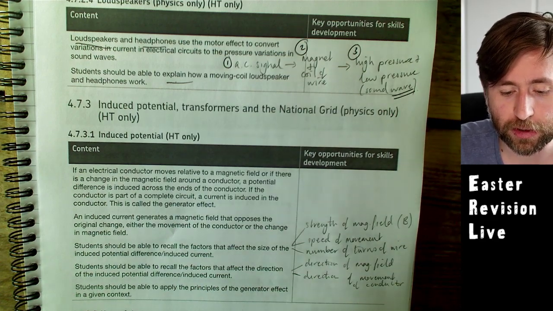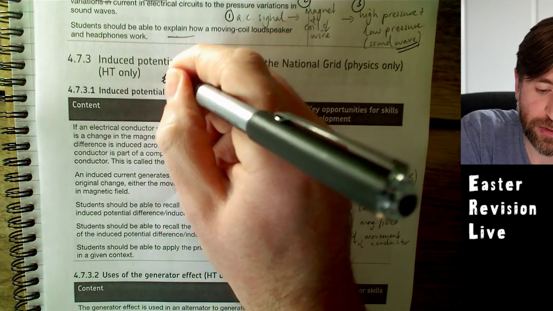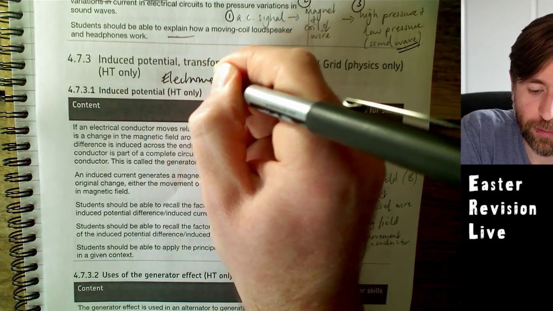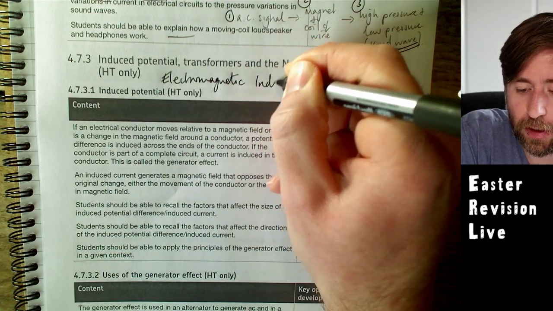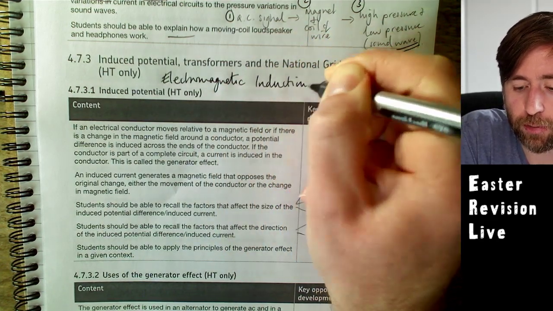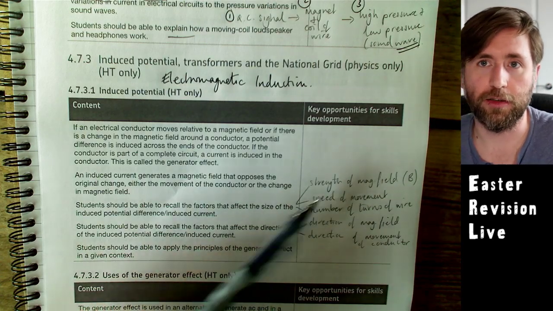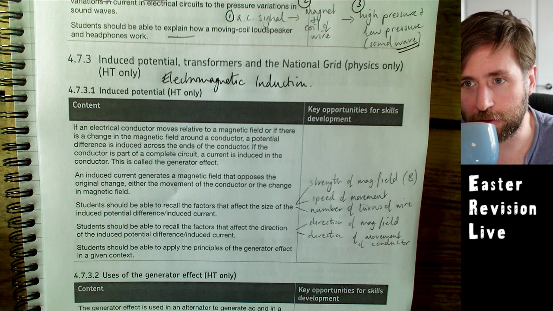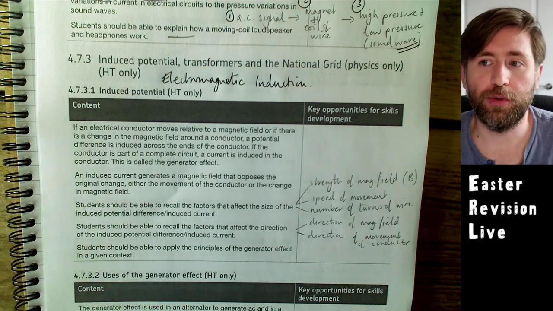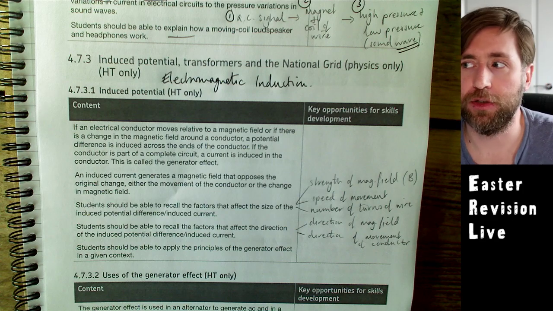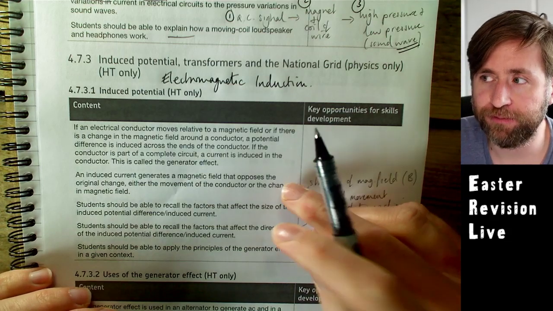Right, moving on then, this is induced potential. So this is electromagnetic induction. Not to be confused with the bit that we started with at the very beginning, induced magnetism. I think that people do get confused with those two things. In fact, I'm sure that they put those two things in just so they can test whether or not you get confused between similar sounding words, right?